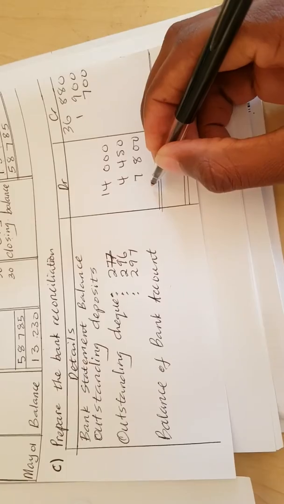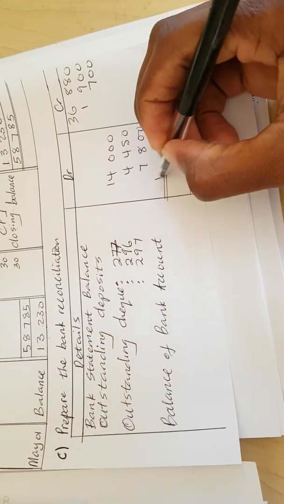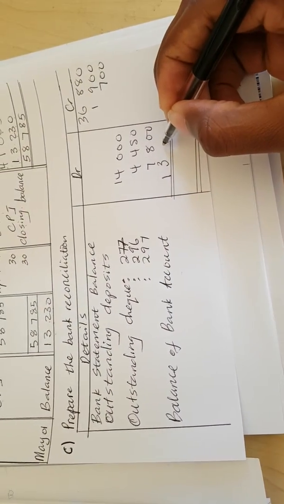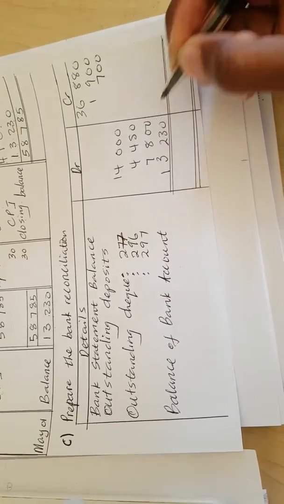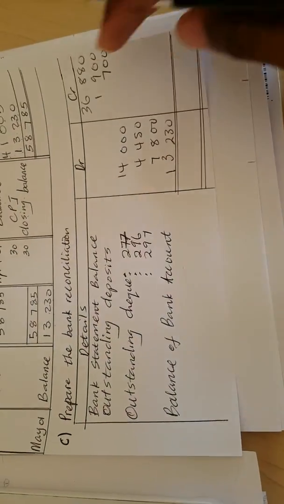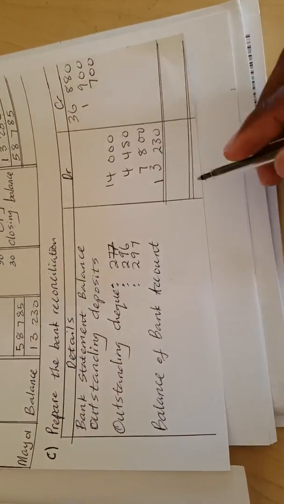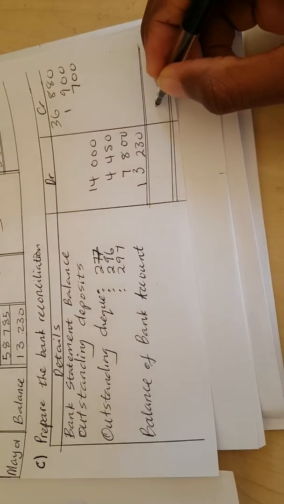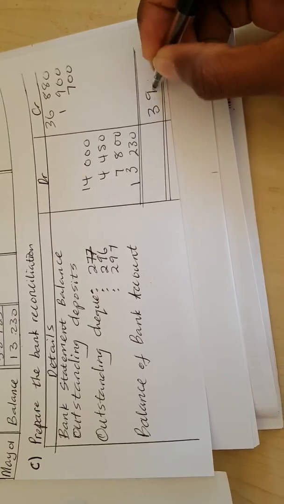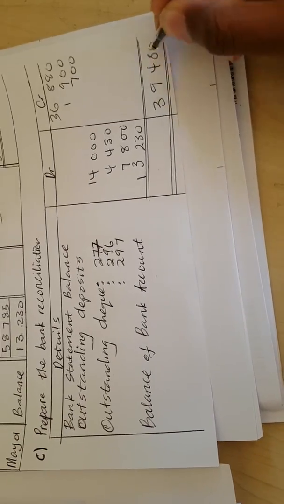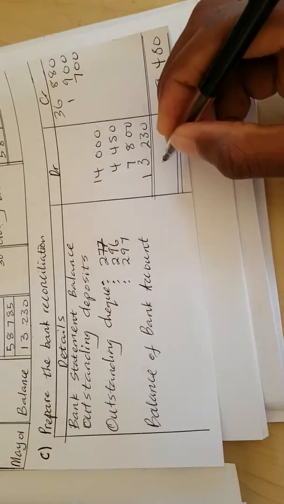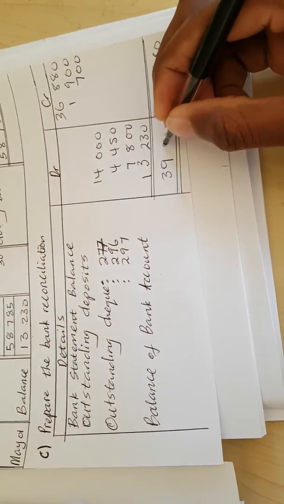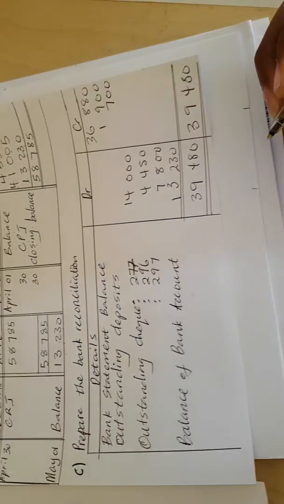Coming on the debit side, we say we have a debit balance of 13,230. Let's add these two. If we add, the balance for both sides should be equal. I added them and it's 39,480. Even this side will give you 39,480. So this is how we do it, guys.